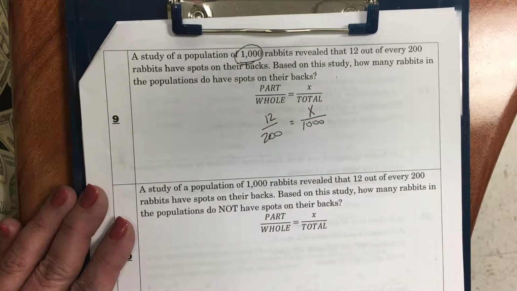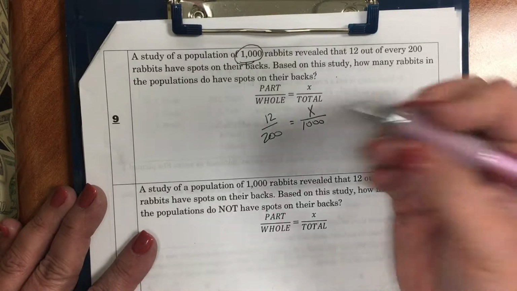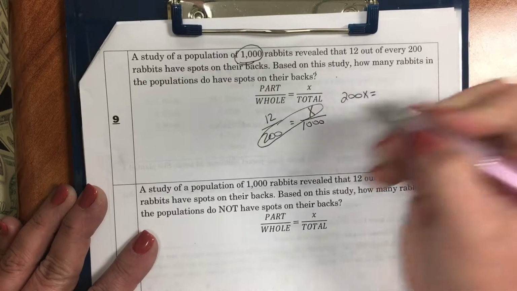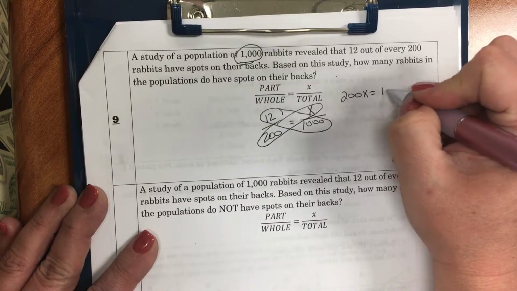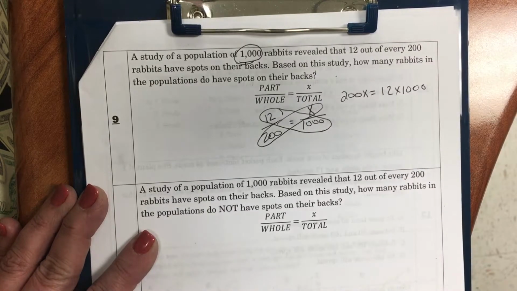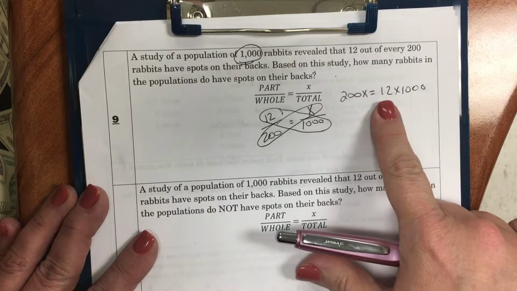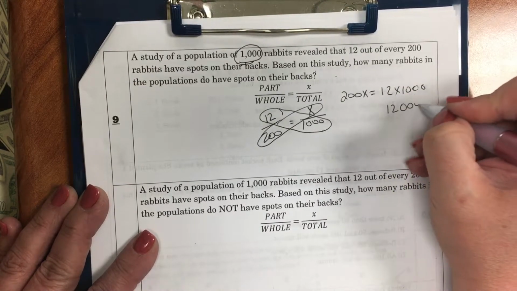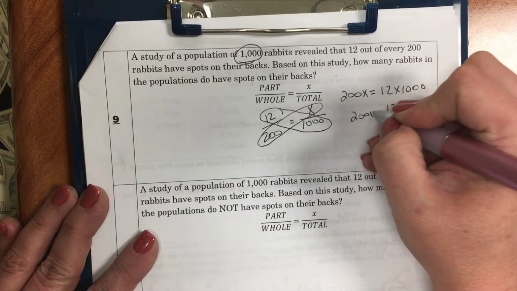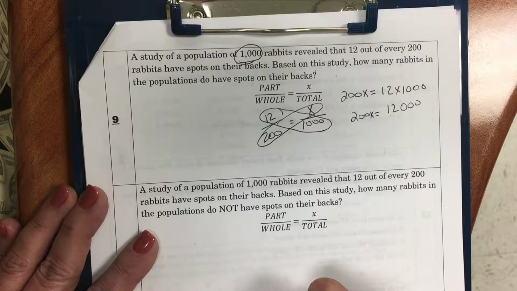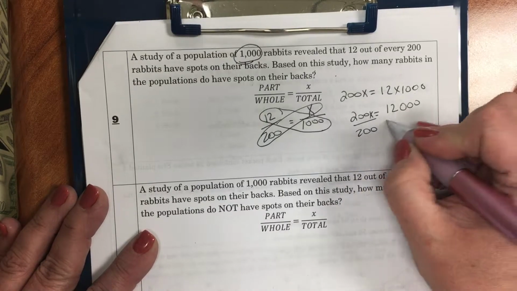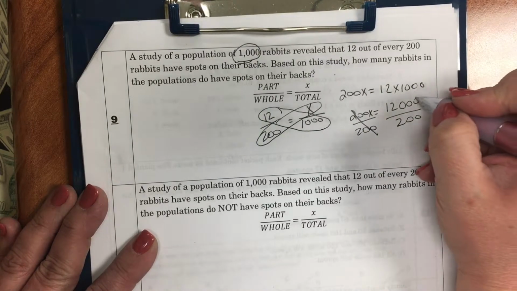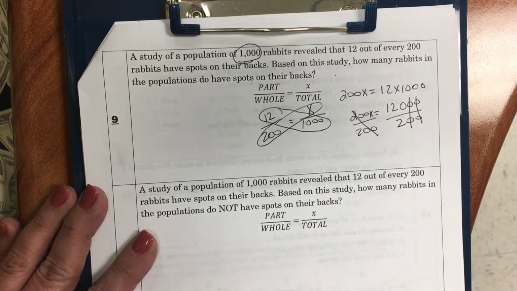Okay, so I set up a proportion so that I can cross multiply and solve for x. So I get 200x is equal to 12 times 1,000. And I picked these numbers because they're pretty easy to work with. So 12 times 1,000, that's just 12, and then add on your 3 zeros. Okay, so 200x is equal to 12,000. Divide both sides by 200. That 200's divide away. Divide by 10 knocks off 2 zeros. Divide by 10 knocks off 2 zeros.